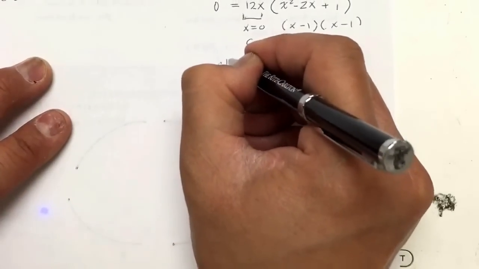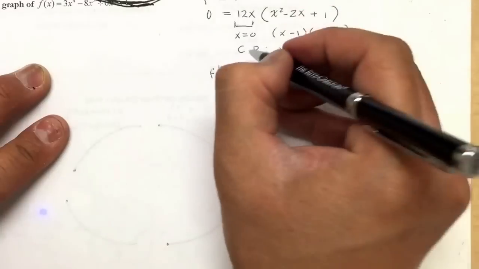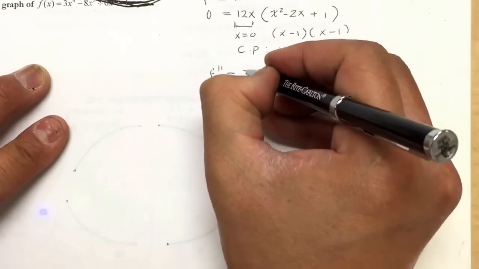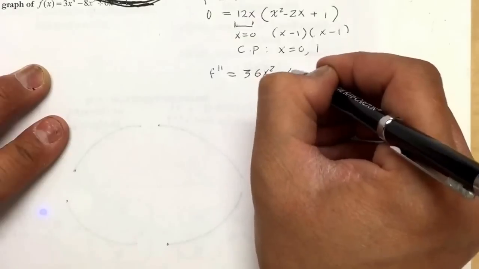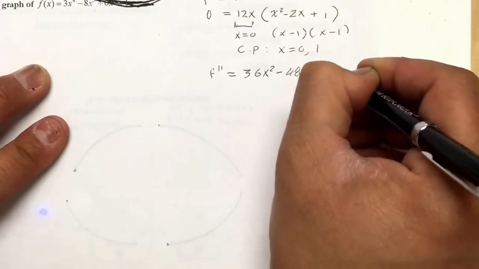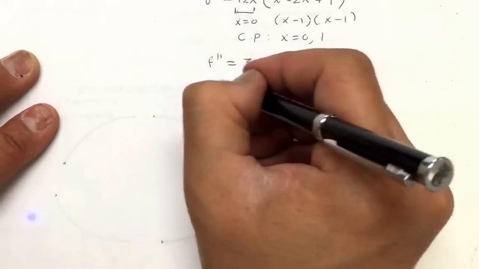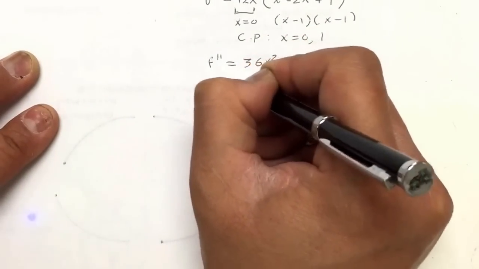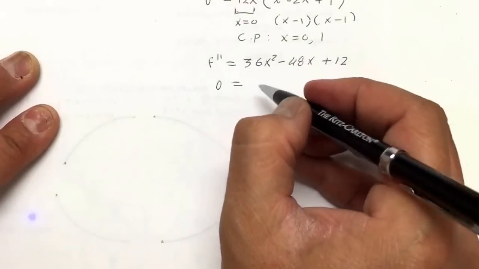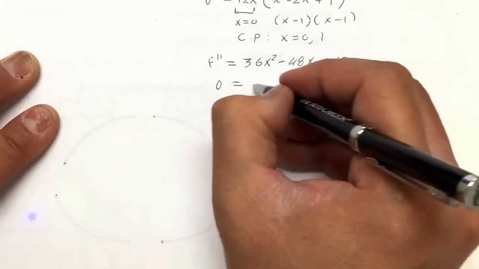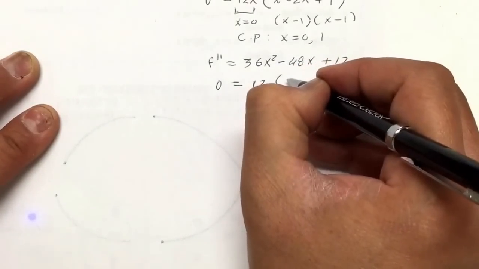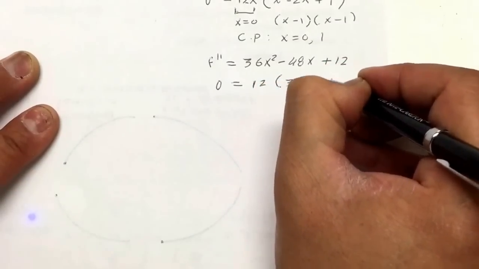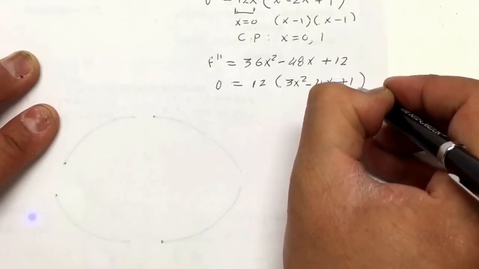Finding the second derivative means we take the derivative of the first derivative: 36x squared minus 48x plus 12. Factor out a 12, we have 3x squared minus 4x plus 1 left inside.